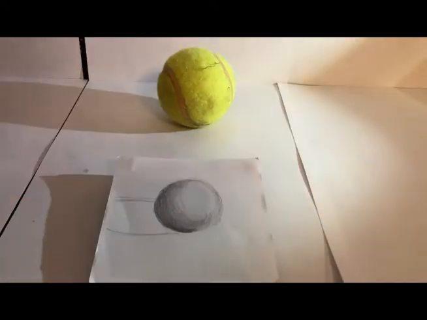When you're adding tone to a shadow, you want to look out for the shadow to be darker near the object and lighter further away.